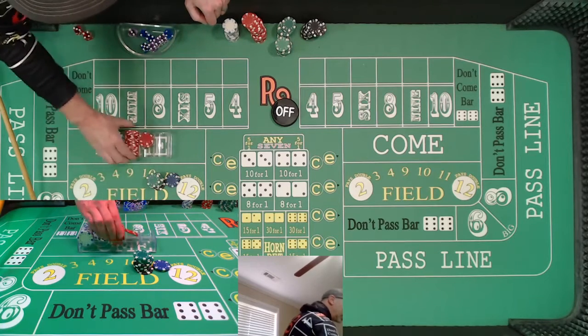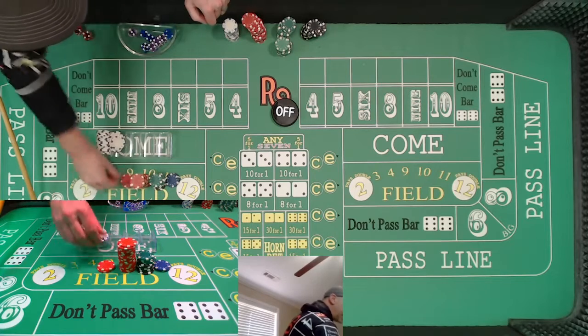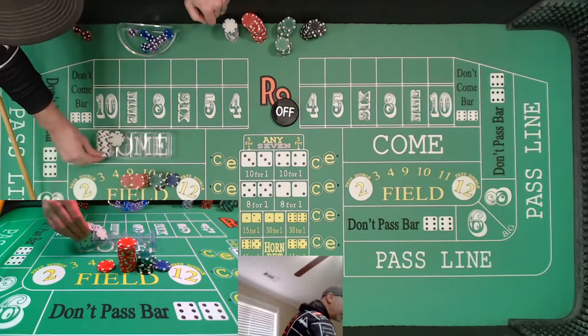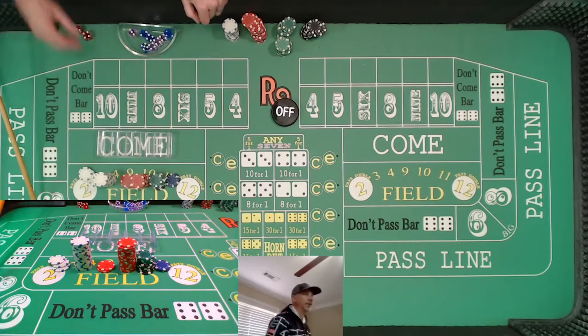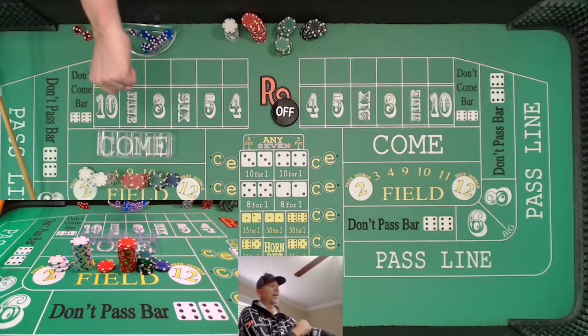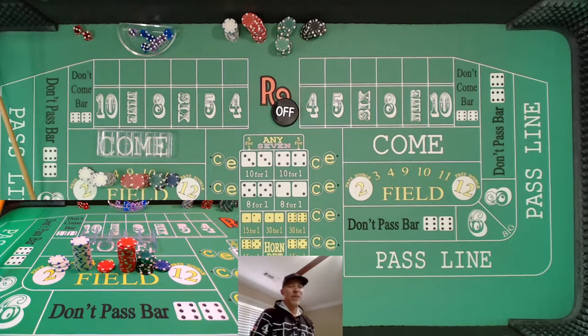Wow. 1,800. 1,810. 1,830. 1,833. So bad session. Coming out with a don't pass on that one was brutal. It was not good. It was, well, you guys seen it. So that's the way it happens.